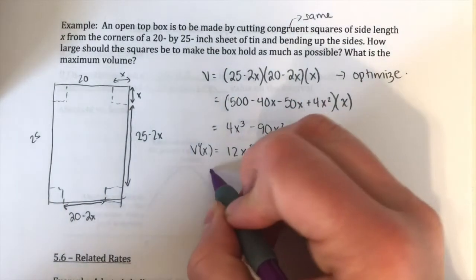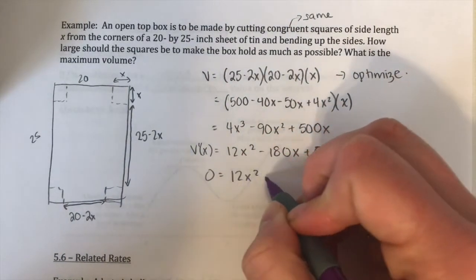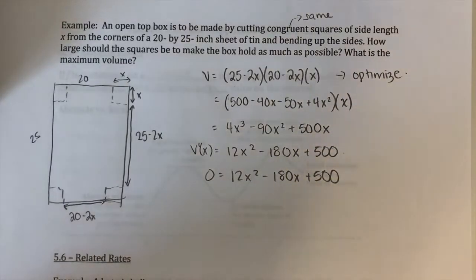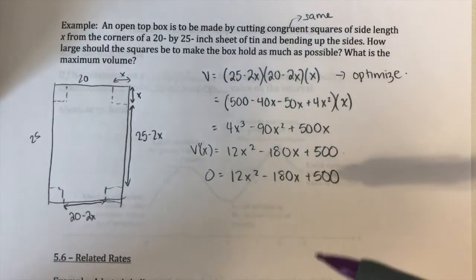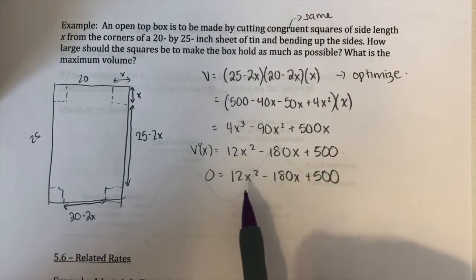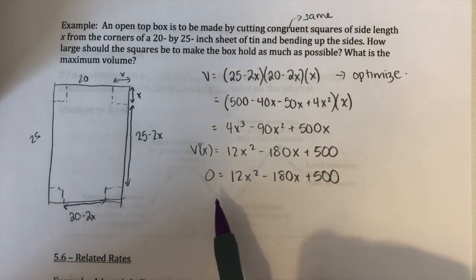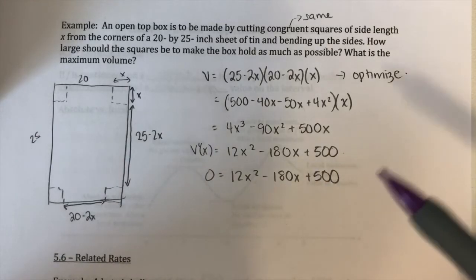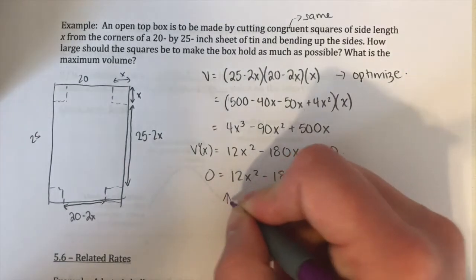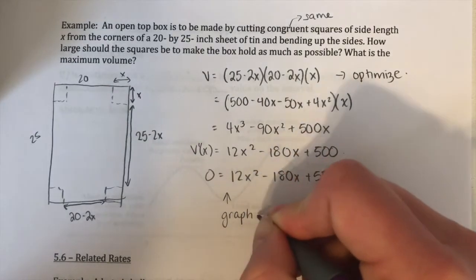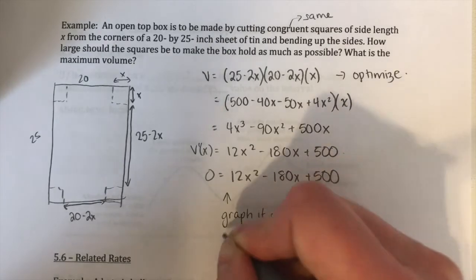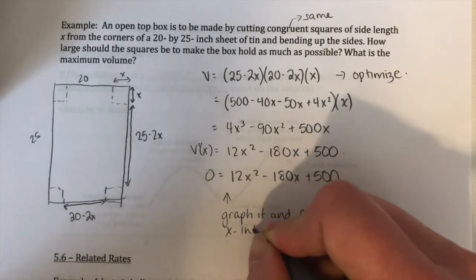Okay, and then we want to set that thing equal to 0. Now, if you didn't have your graphing calculators, you would have to use the quadratic formula. You could factor out a 4, and then try and factor it. It doesn't factor. But since you do have your calculators, what we're going to do is graph it and find the x-intercepts.